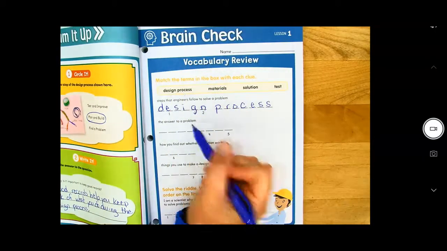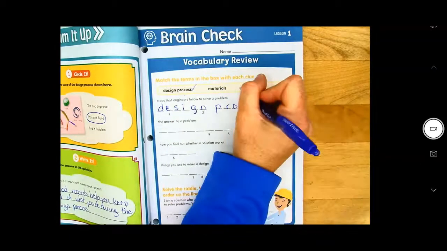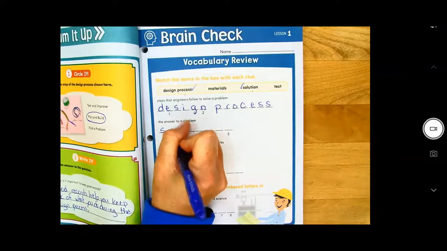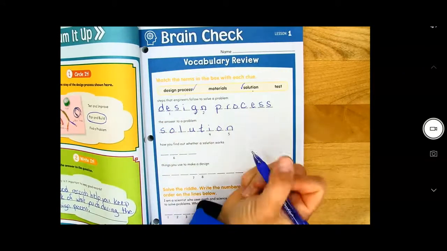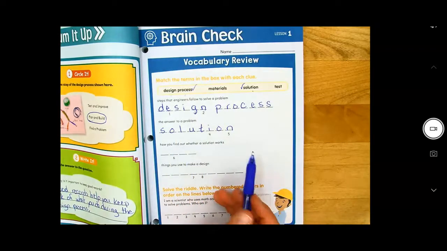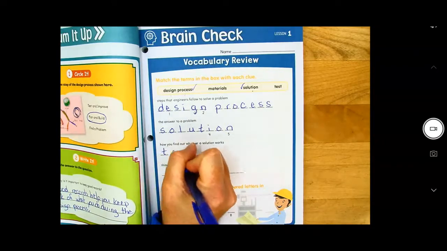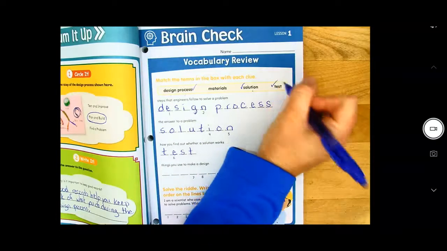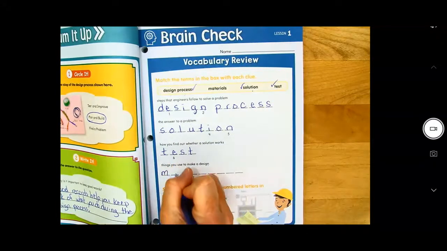The answer to a problem. A solution. The solution is an answer to the problem. How you find out whether a solution works. How do you find out if it works or not? That's right, you have to test it. And things you use to make a design. Materials.